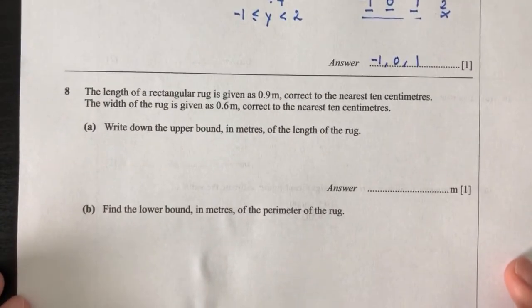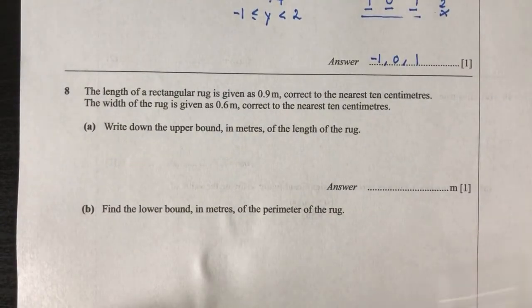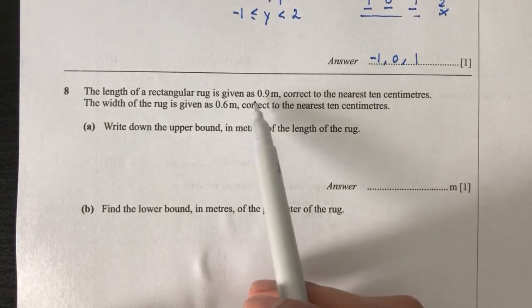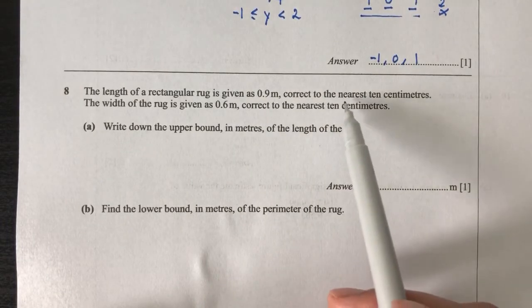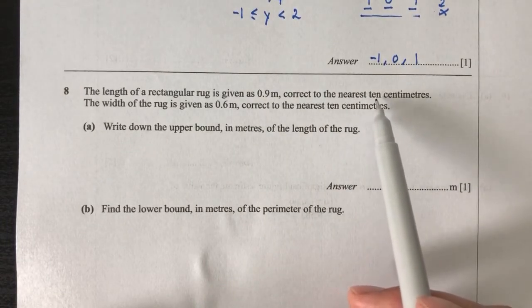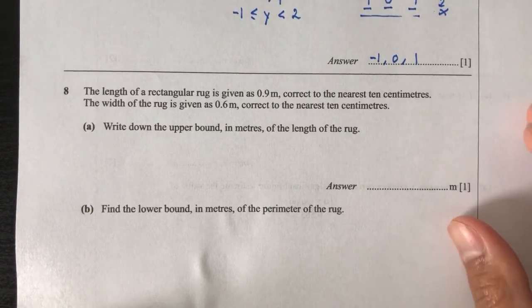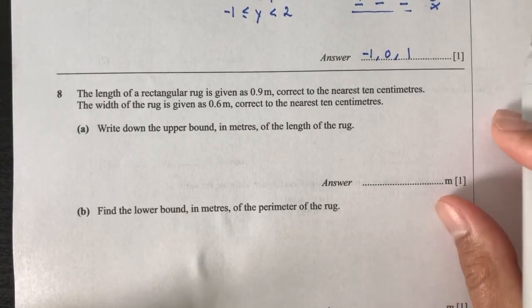Now moving on to question 8. The length of a rectangular rug is given as 0.9 meters, correct to the nearest 10 centimeters. So 10 centimeters, let's write this down.